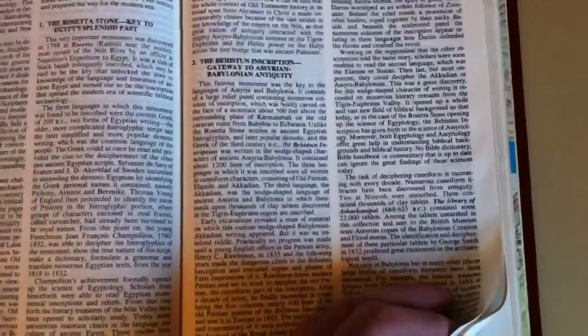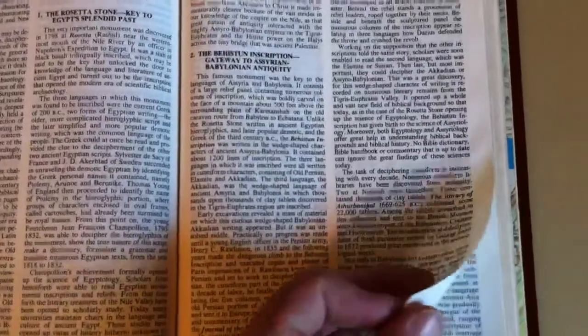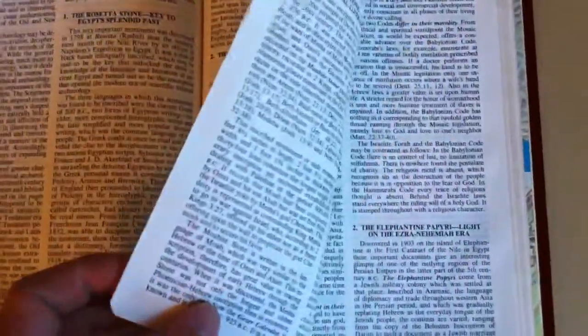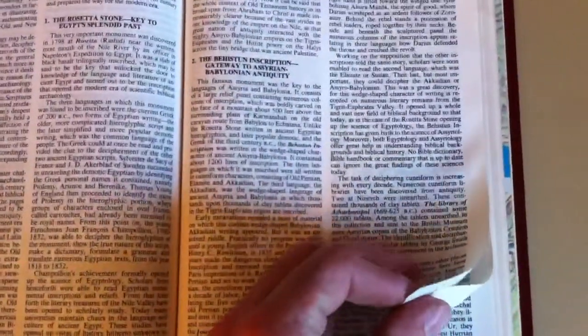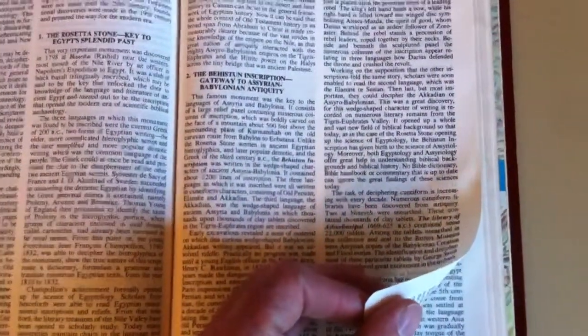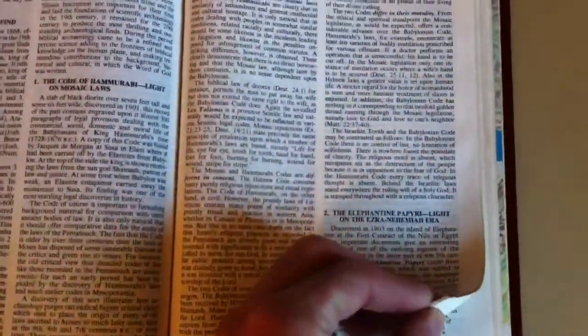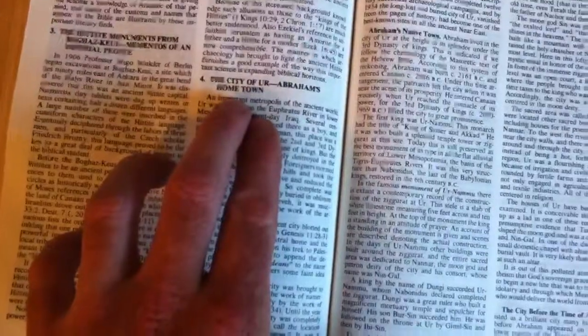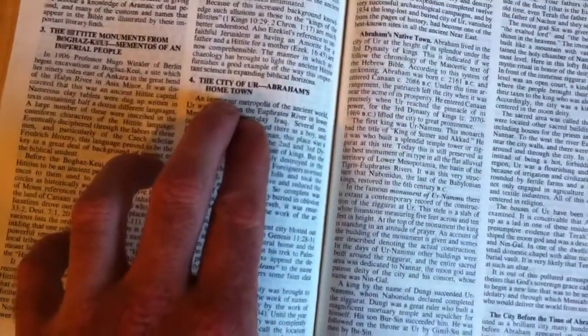It gives you a different perspective of the idolatry and the wickedness that Abraham, well, actually I should say what God called Abraham out of. There it is right there. City of Ur, Abraham's hometown. I've been there. It's a neat place.